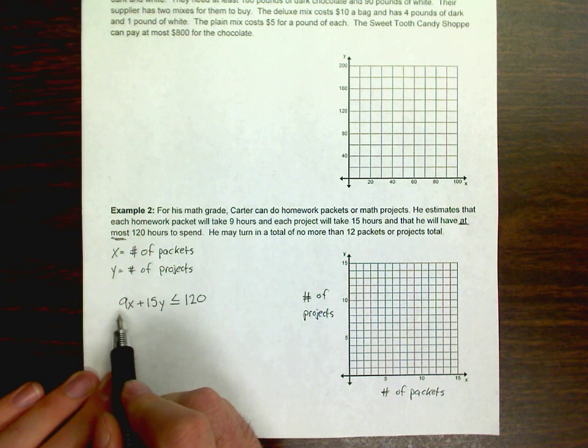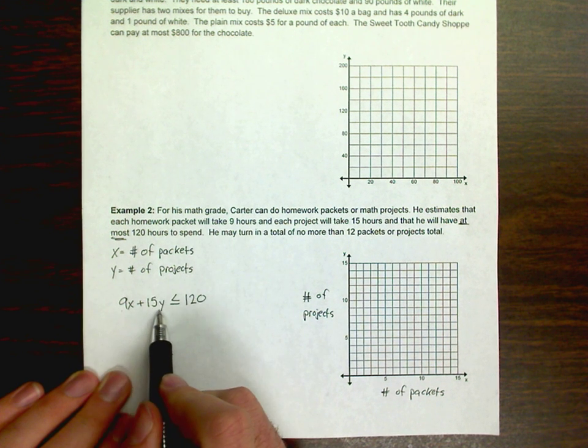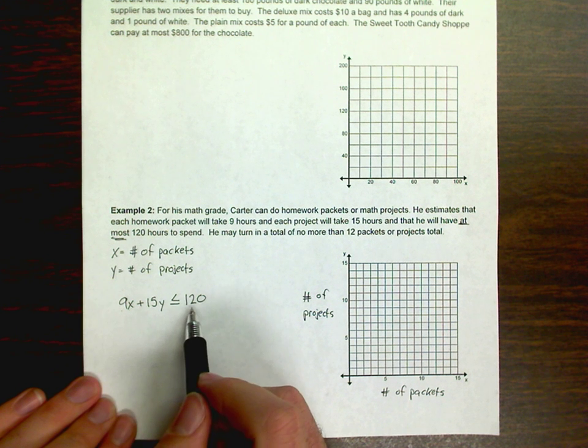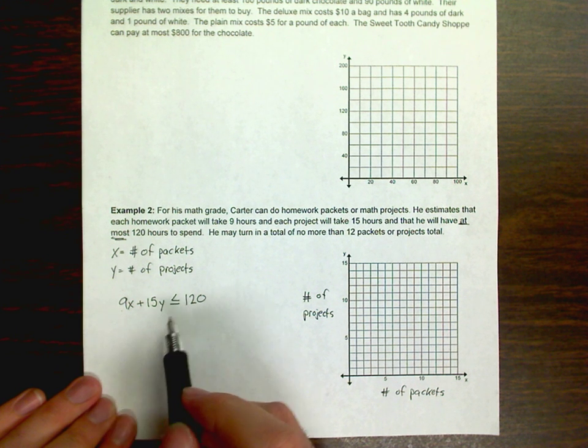So 9 hours per packet, 15 hours per project. We multiply the number of packets or projects we're doing by the amount of time they take, and all of that combined needs to be less than or equal to 120. Okay, that's one of my constraints.